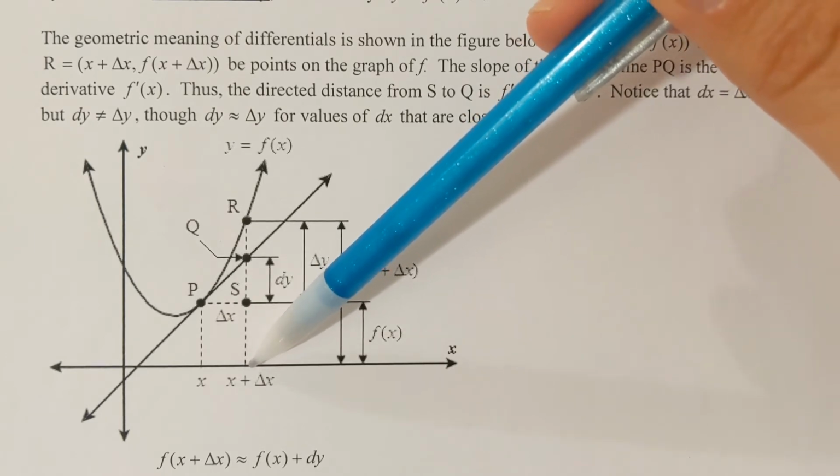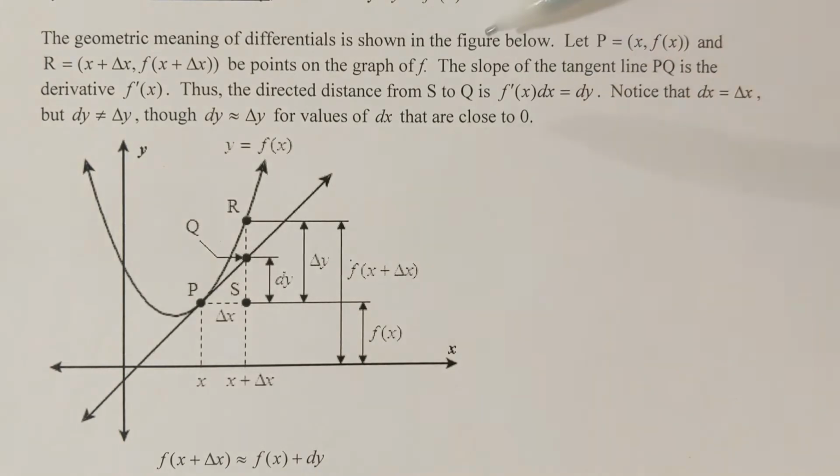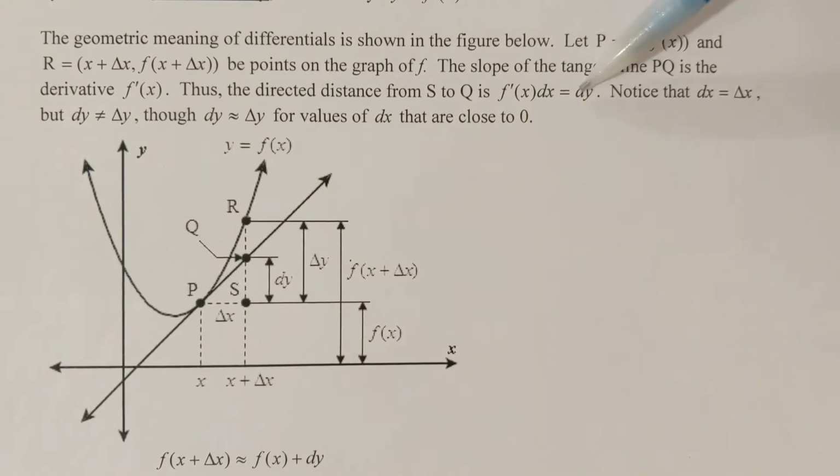Now remember, delta x and dx mean the same thing. The slope of the tangent line PQ is the derivative, f prime of x. The directed distance from S to Q, that is the rise-fall distance, is what we're calling dy.